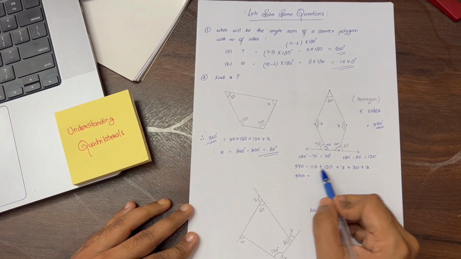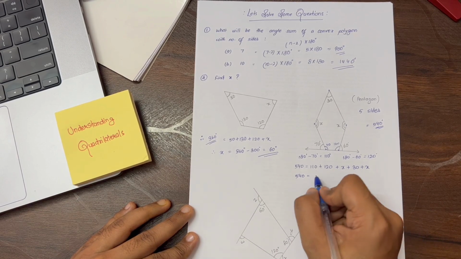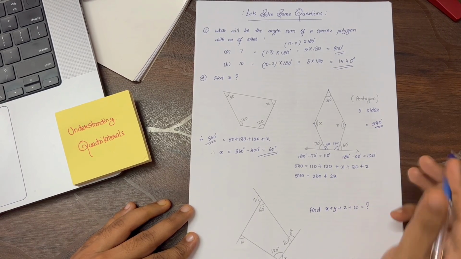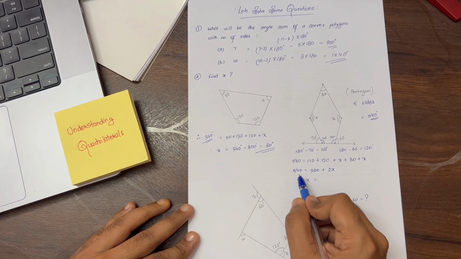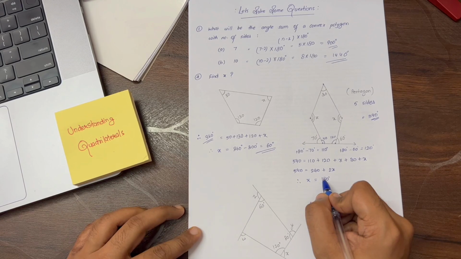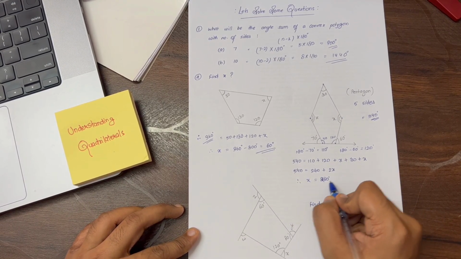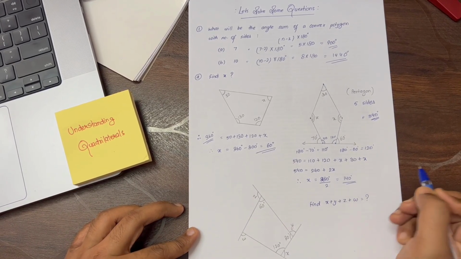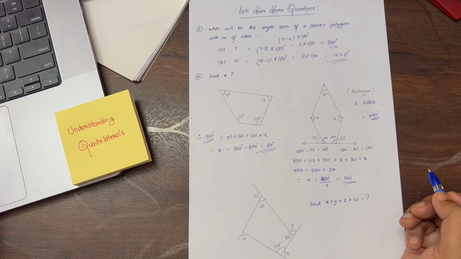540 equals 120 plus 110, which is nothing but 230, and 30 is 260. 260 plus x and x is 2x. Therefore 2x equals 540 minus 260, which is nothing but 280 degrees. Therefore x equals 280 by 2, which is nothing but 140 degrees. So that's our answer.